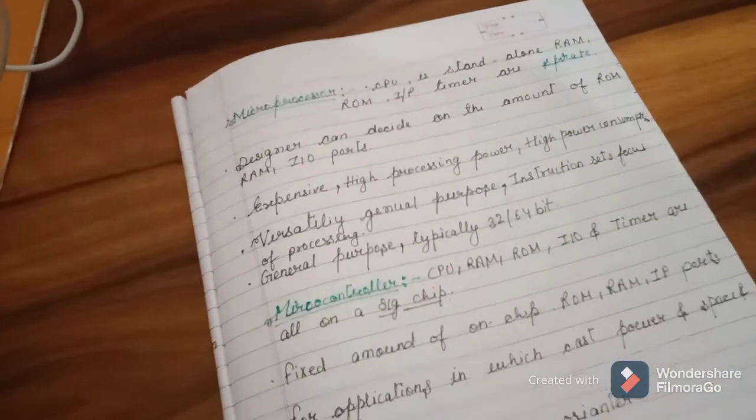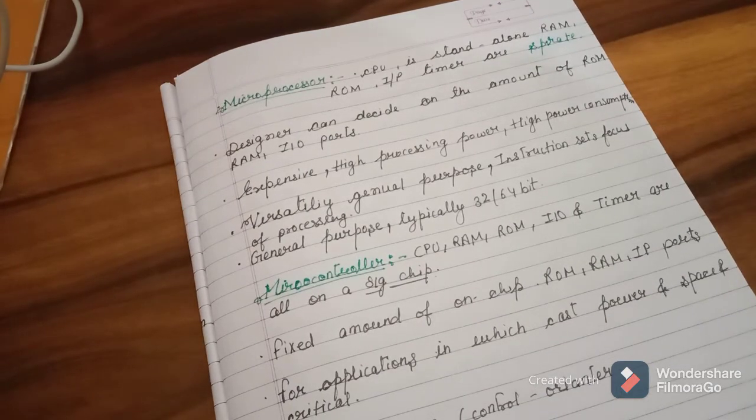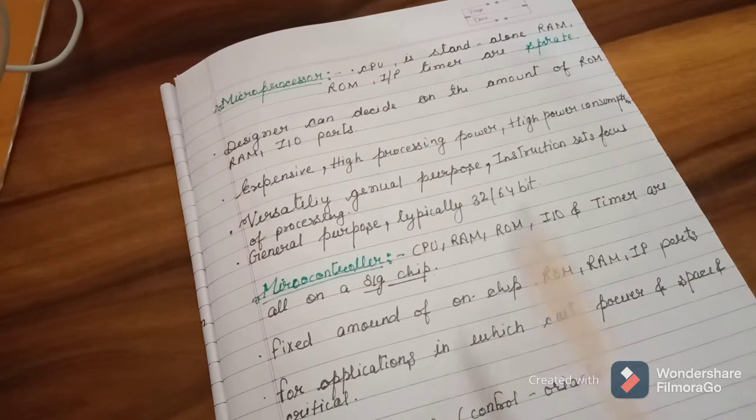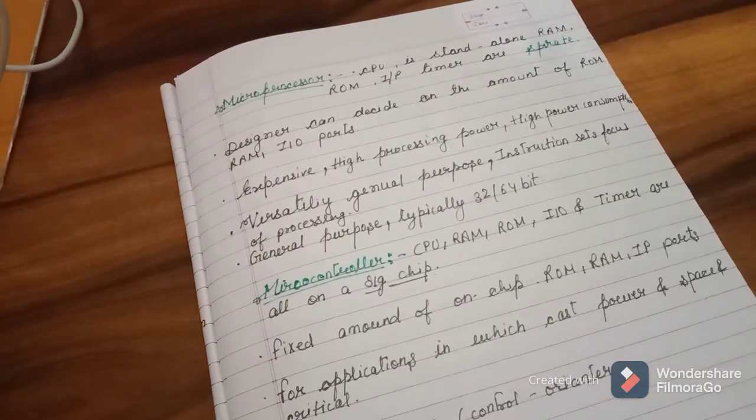Okay, so we have a lot of points to study now. In a microprocessor, the CPU is standalone, and RAM, ROM, and I/O ports are separate. The designer can decide the amount of RAM, ROM, and I/O ports. It has high processing power and high power consumption. It generally has a variable instruction set, is focused on general-purpose processing, and is typically 32 or 64 bits.